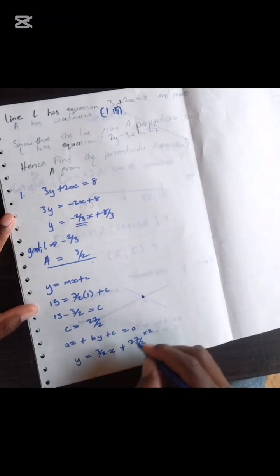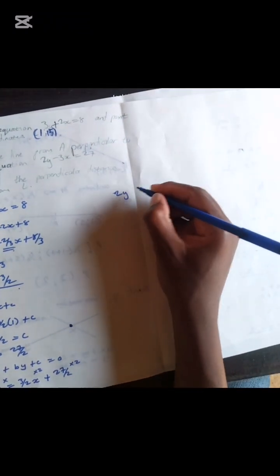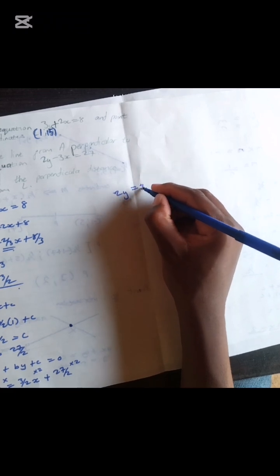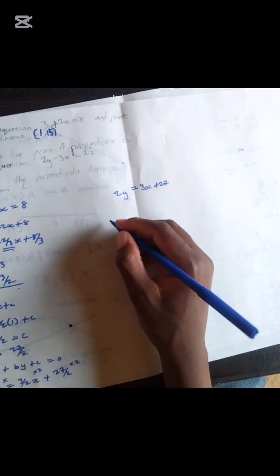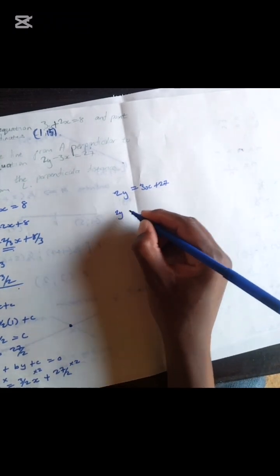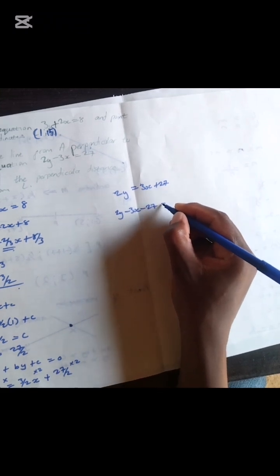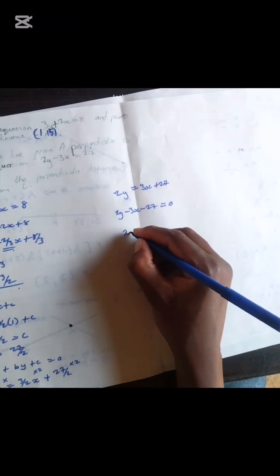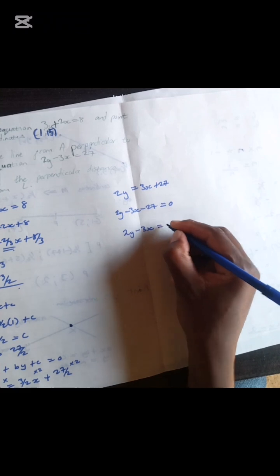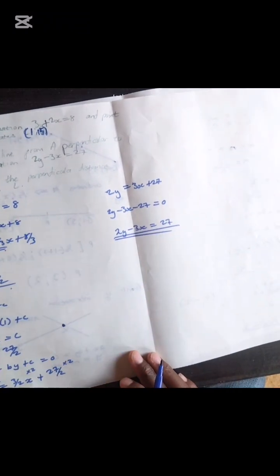We multiply everything by 2 to clear fractions, and we get 2y is equal to 3x plus 27. Then move everything to one side: 2y minus 3x minus 27 is equal to 0. Oh, by the way, the question said we should leave it in the form 2y minus 3x is equal to 27. So there, we've proven it.